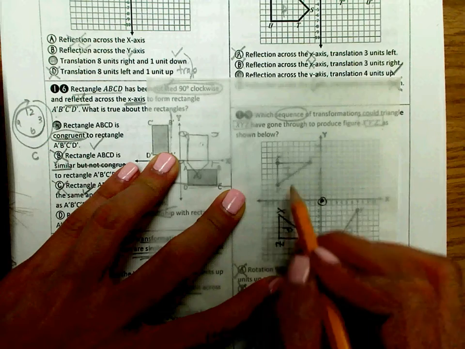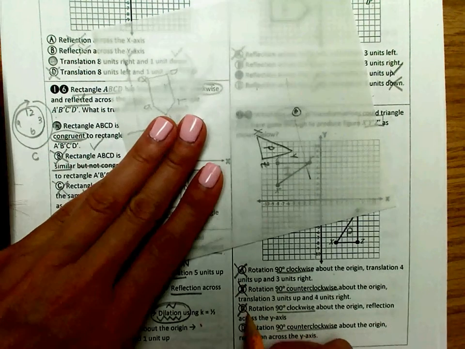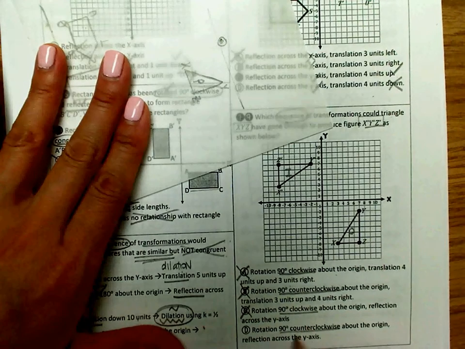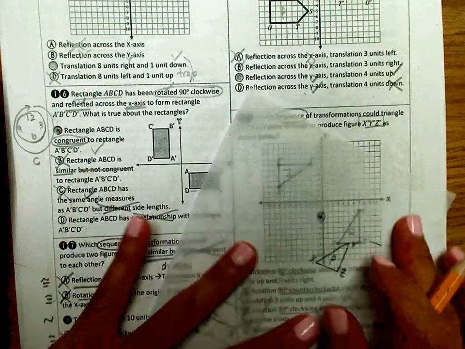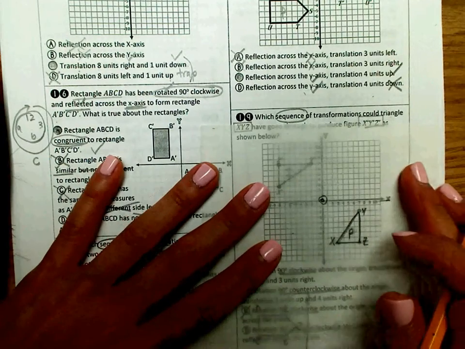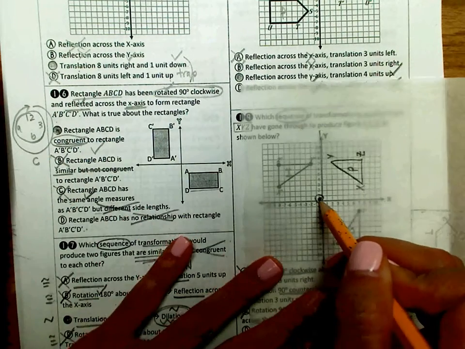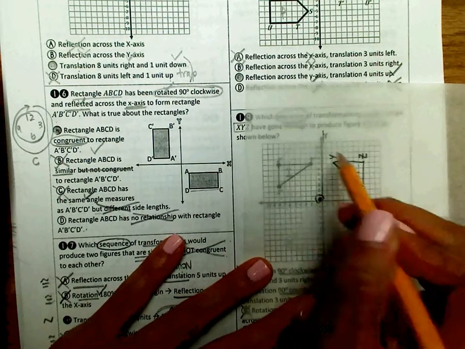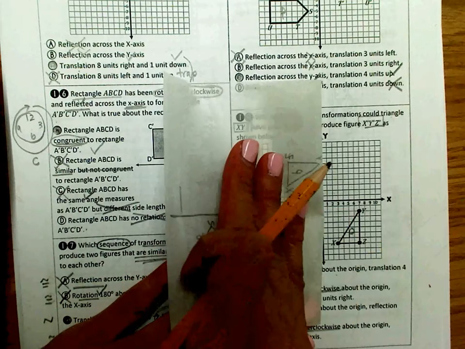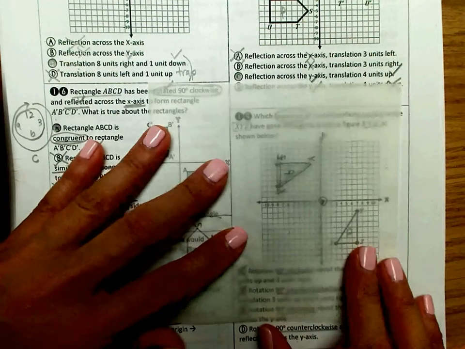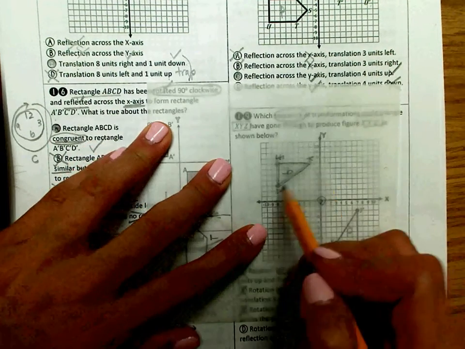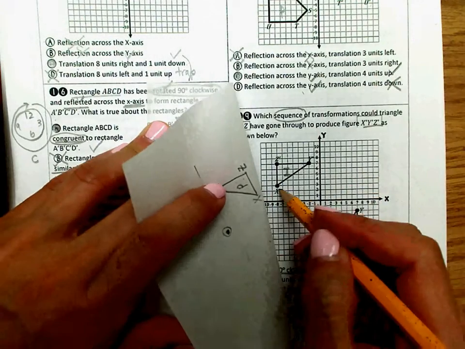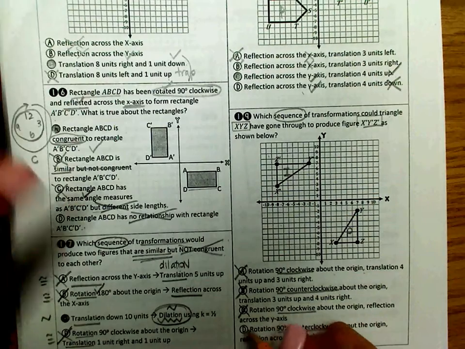Then, okay, counterclockwise and then reflect across the y-axis. So let's do 90 degrees counterclockwise, which means we end up here, and then take that and reflect over the y-axis. Now that makes sense. If I flip it, then I'm back on here, and Y, X, and Z match up with Y prime, X prime, Z prime. So this one makes sense. Okay, so that's number 19.